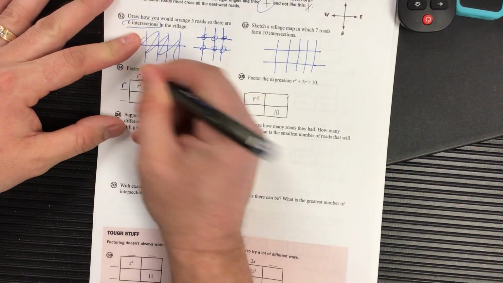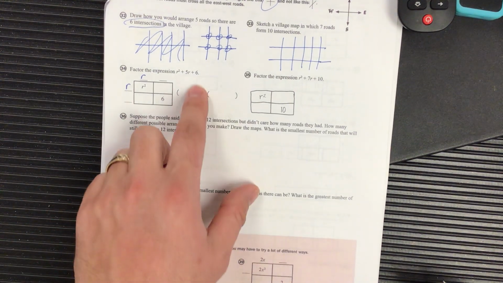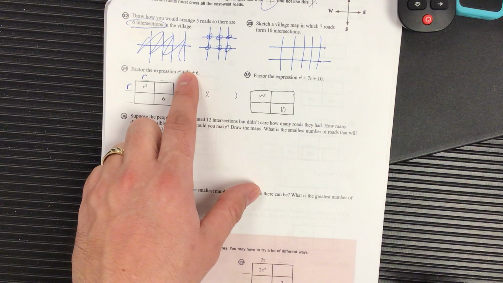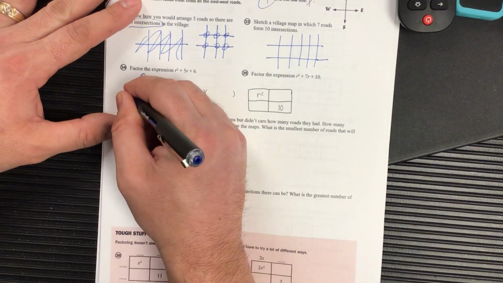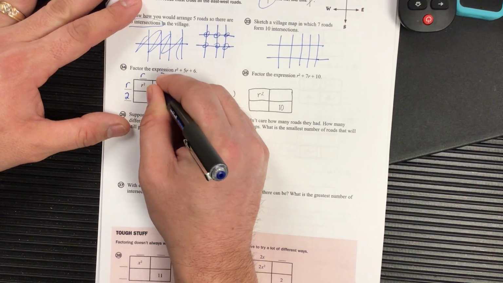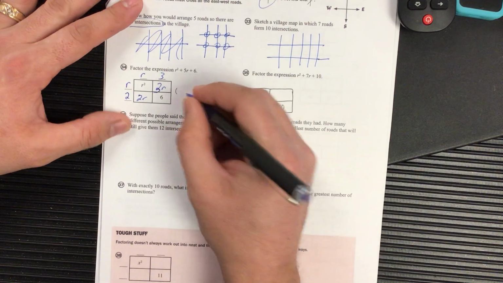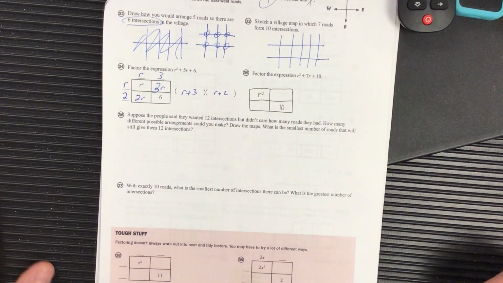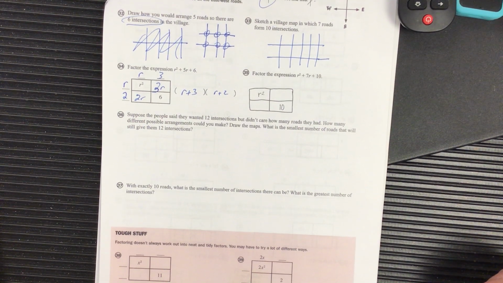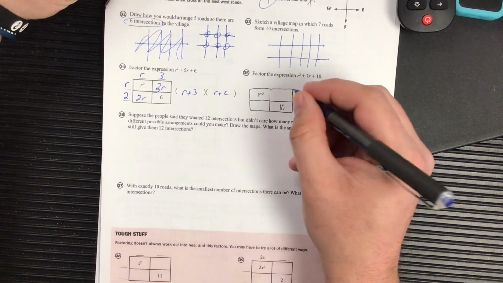Oh, that's easy. You're doing the same thing you just did with the intersections. Factors of 6 that add up to 5. 2 and 3. And the order doesn't matter. R plus 3, R plus 2. Factors of 10 that add up to 7. 3 and 7. Oh no, wait, 2 and 5.